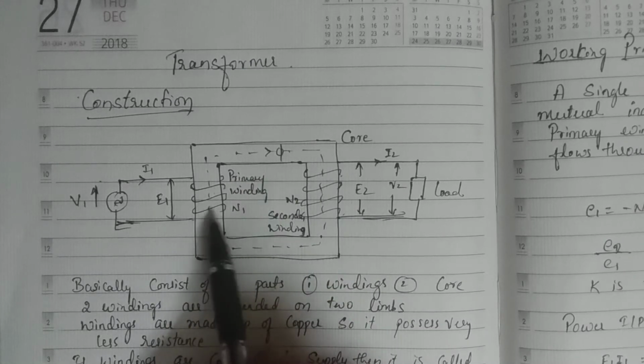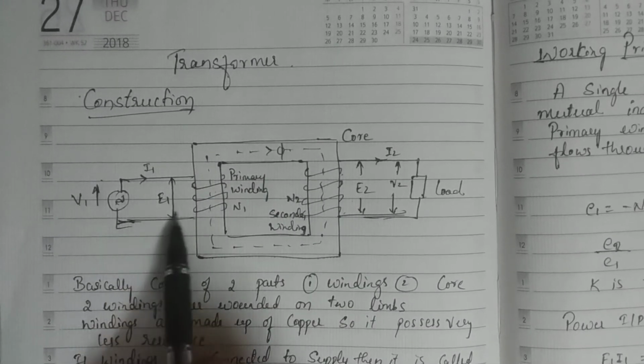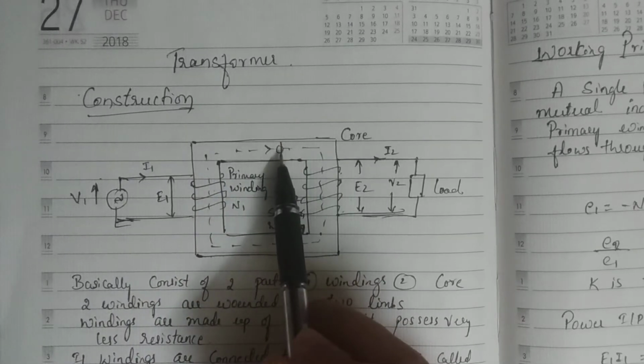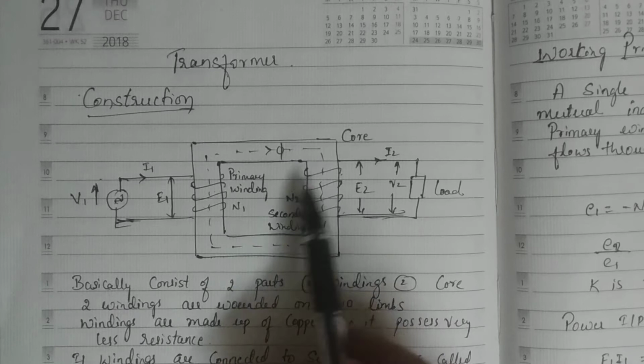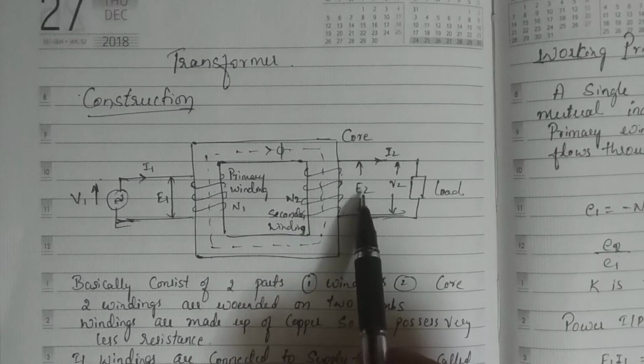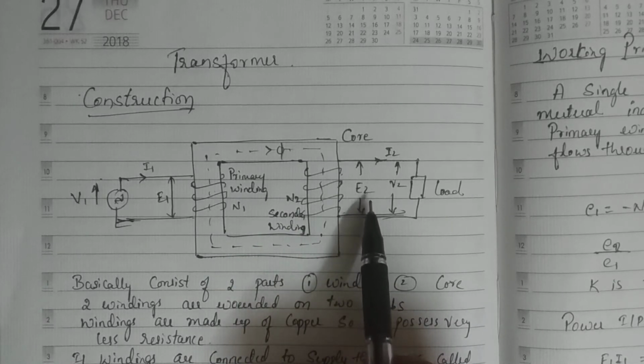So when flux flows through the primary winding, it is going to produce EMF E1. When the same flux flows through the secondary winding, it's going to generate the EMF E2.